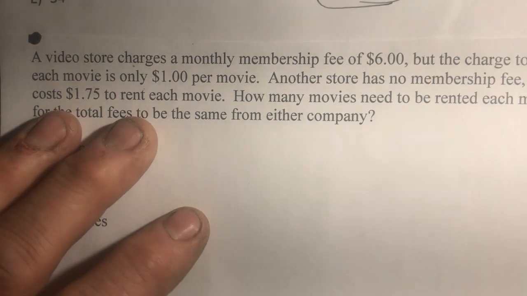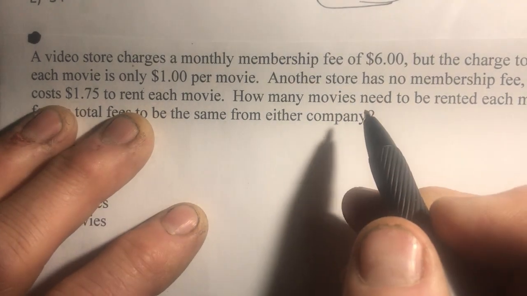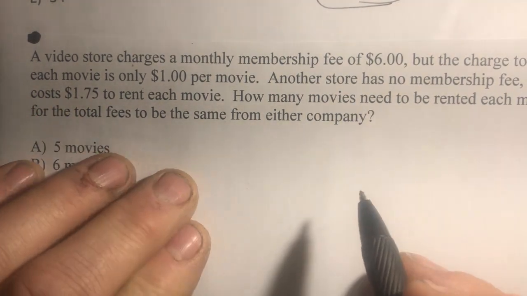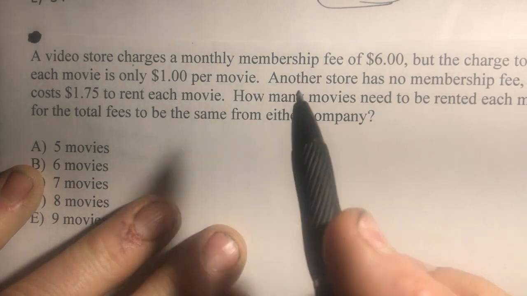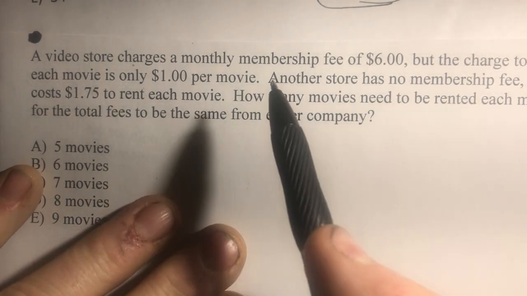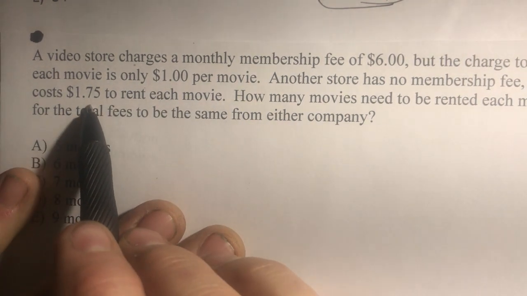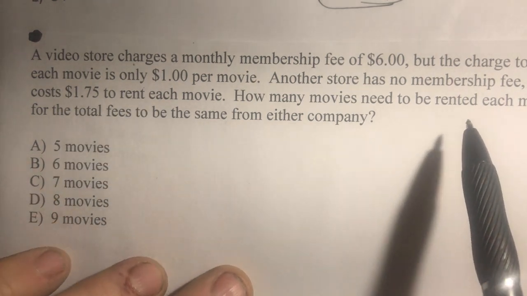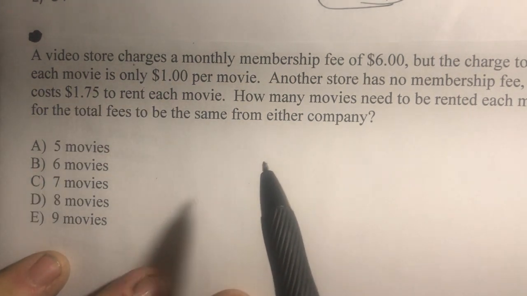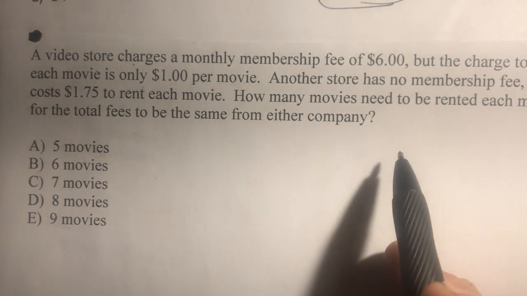All right, a video store charges a monthly membership of $6, plus the charge to rent each movie is $1 per movie. Another store has no membership fee, but it charges $1.75 to rent each movie. How many movies need to be rented each month for the total fees to be the same from either company?